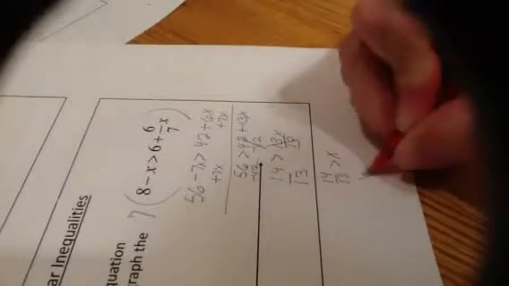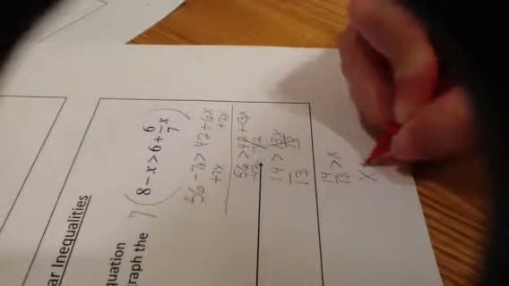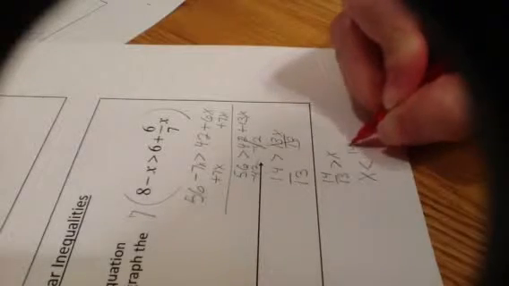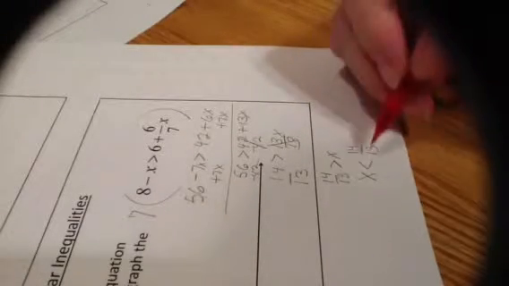Then it's usually easier to graph if we write this with the variable first. So I'm going to put the x first, and then it's pointing to the x, so it still needs to point to the x, and then 14 thirteenths. So x is less than 14 thirteenths.